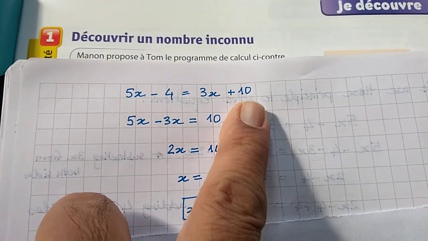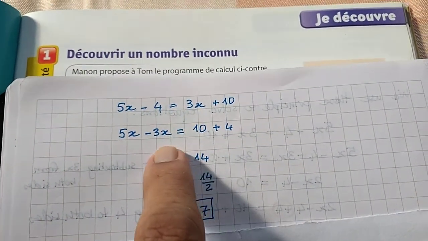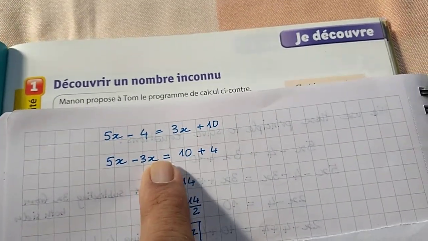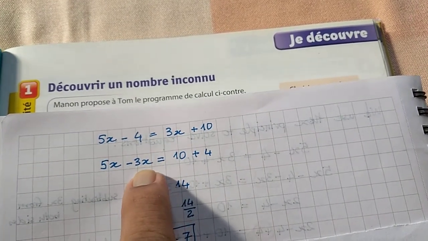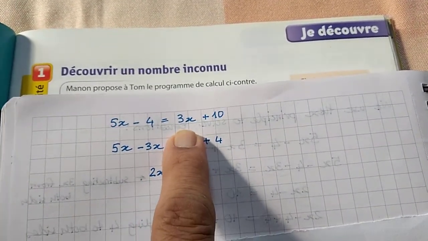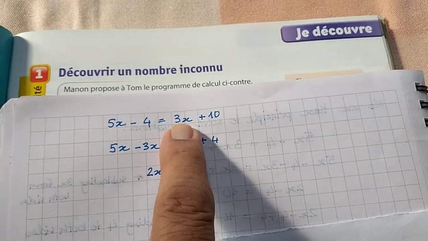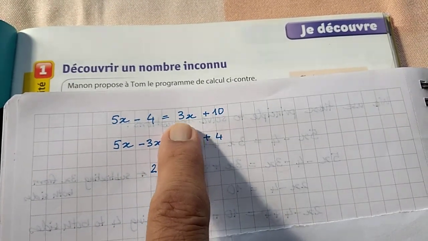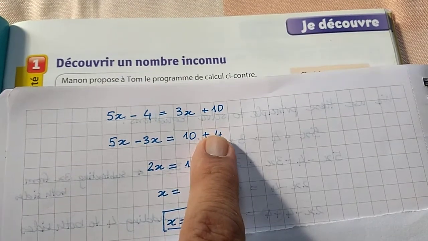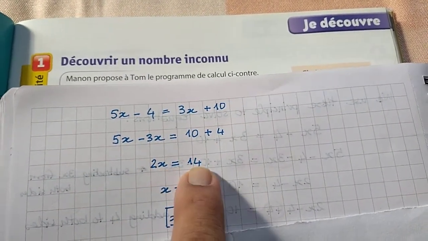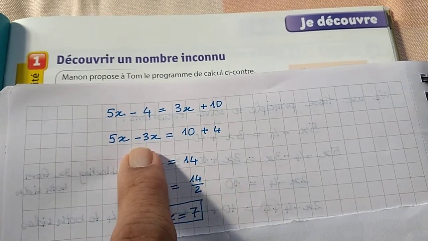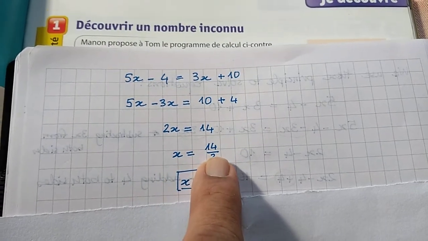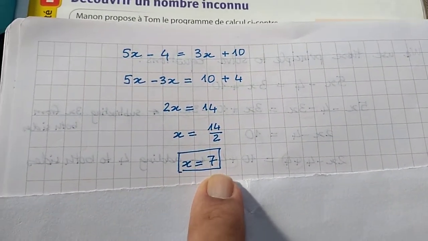5x minus 4 is equal to 3x plus 10. You take 3x to this side, you change its sign. Now you see, this is not a mathematical expression. Take it from one side to the other and change its sign. But what you're doing is you're subtracting 3x from both sides. This one becomes 0, and this side you have a minus 3x. So what you're doing is you're taking 3x to this side, you're taking minus 4 to that side, and that becomes plus 4. You get 2x is equal to 14, because 5x minus 3x is 2x. 10 plus 4 is 14. So you get x is equal to 14 over 2, x is equal to 7.